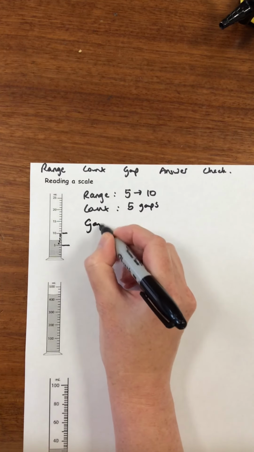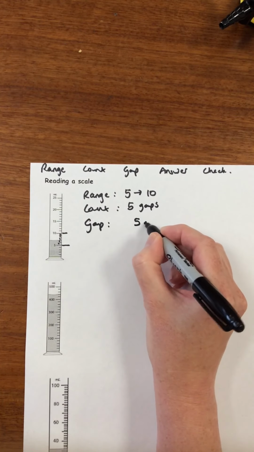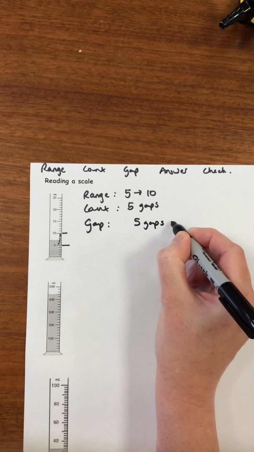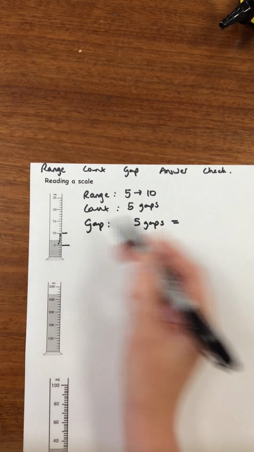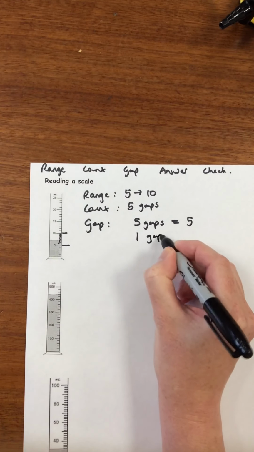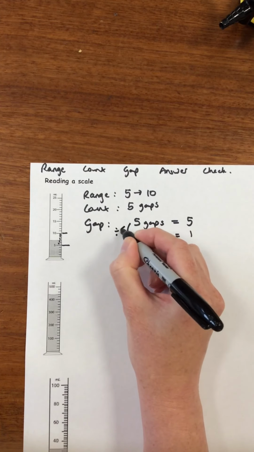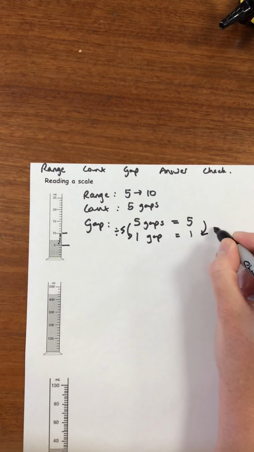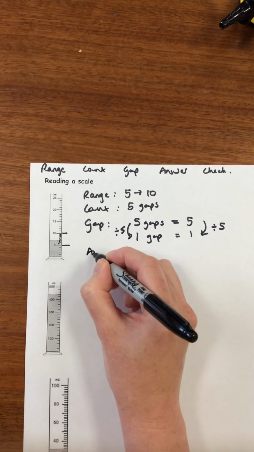Then we find the value of 1 gap. So we have 5 gaps, and they have a value of, well, the difference between 5 and 10 is 5. So therefore 1 gap is equal to 1. And I got from there to there by dividing by 5. So I do the same on the other side and divide by 5. So let's find our answer.